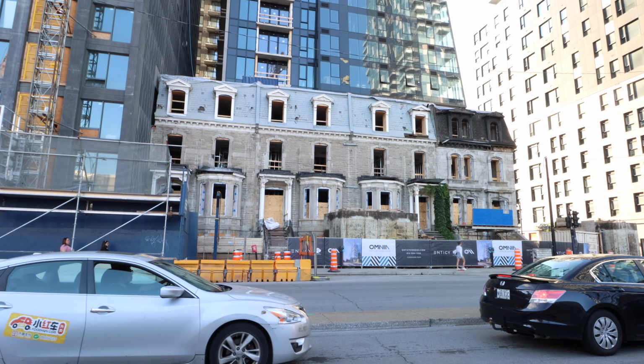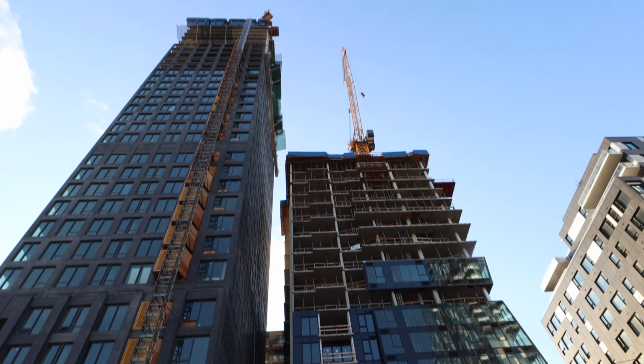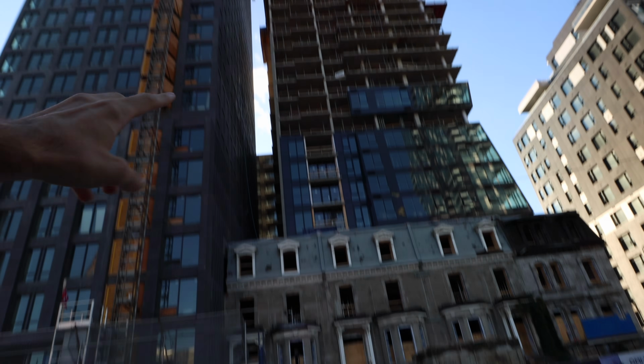What do you guys think of a site like that? Those old buildings under the giant new glass building. I guess it's nice that they're preserving them, but it's kind of sad to me.